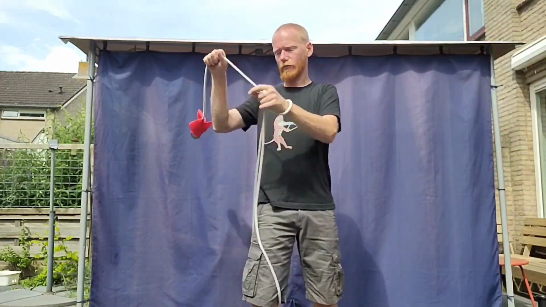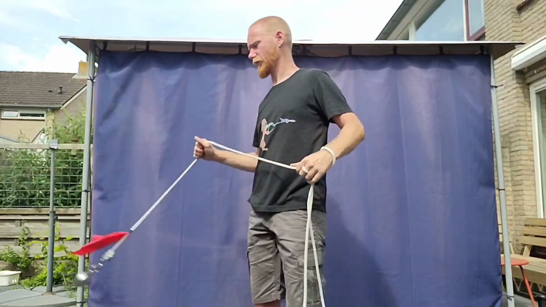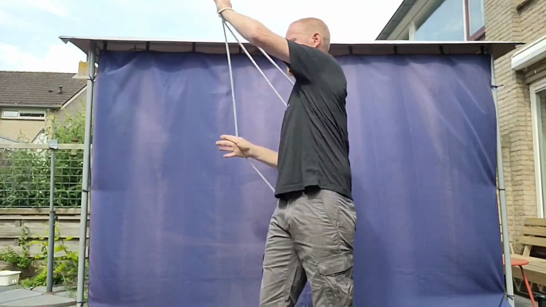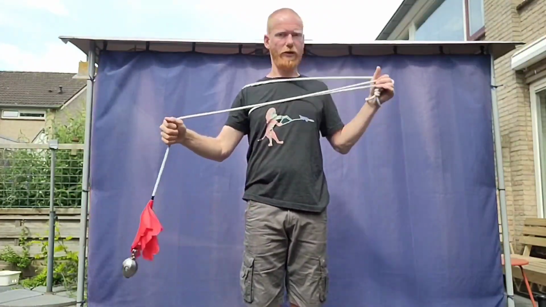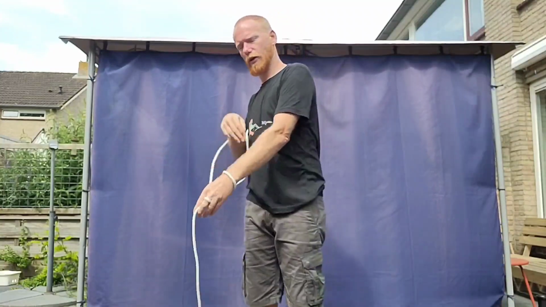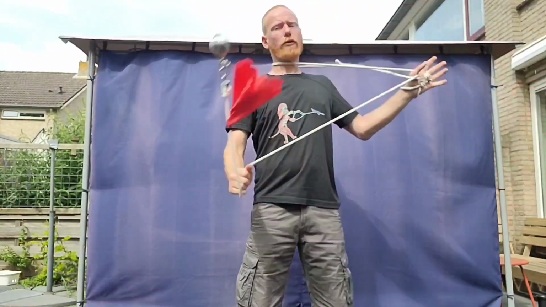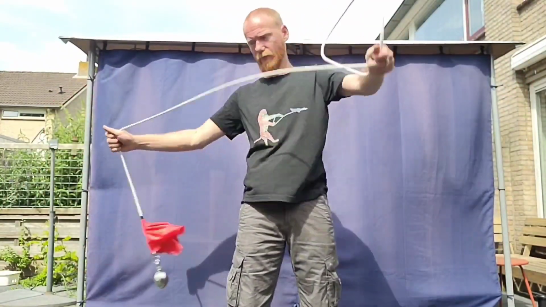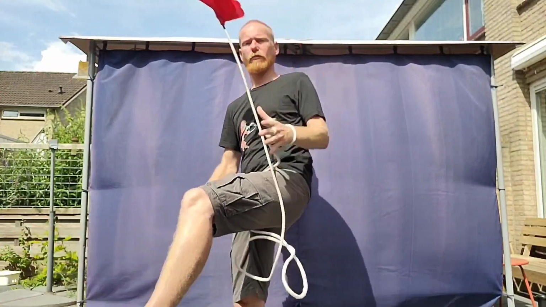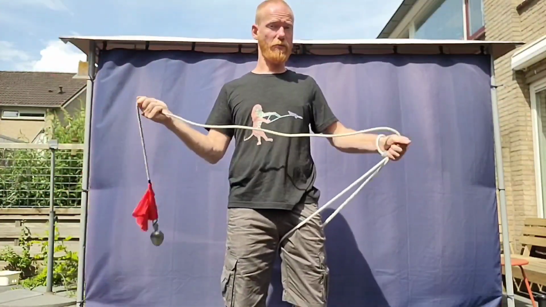So you pull it tight after each of these moves. You want to go back to the position where you keep everything tight, no matter the type of wrap you do. Always keep the rope tight.